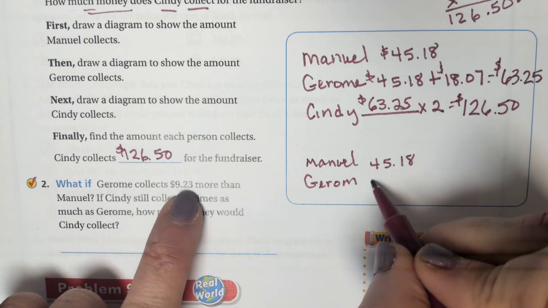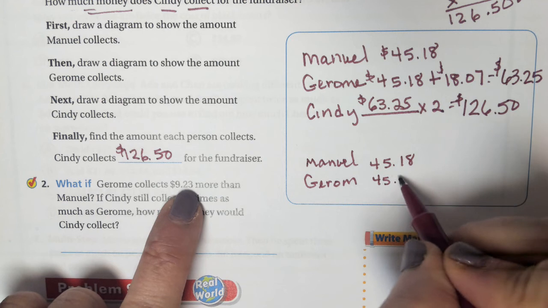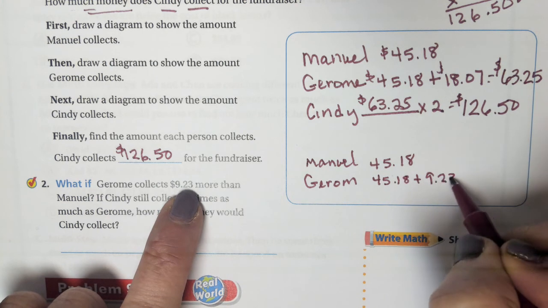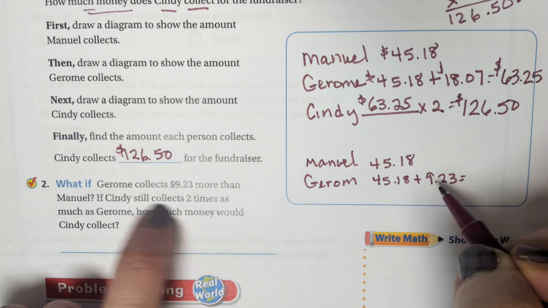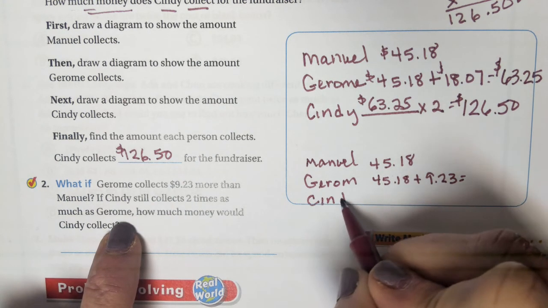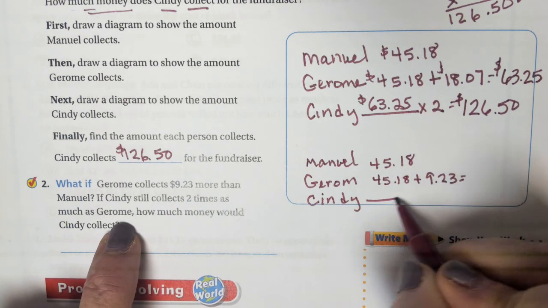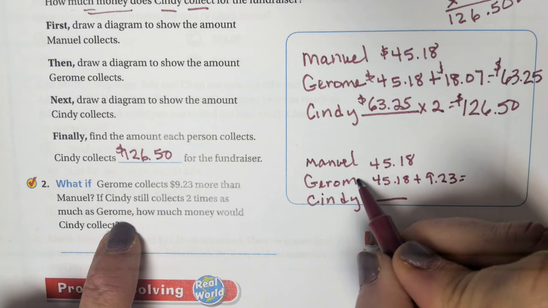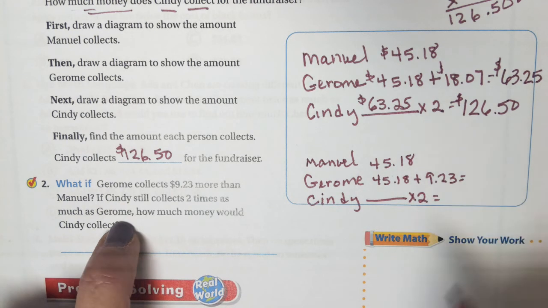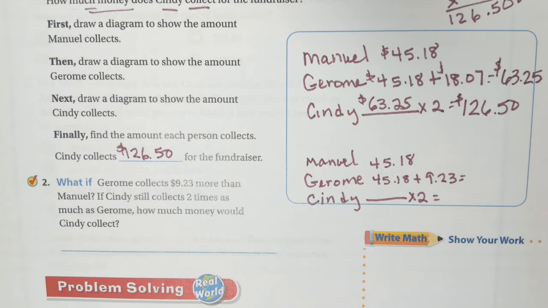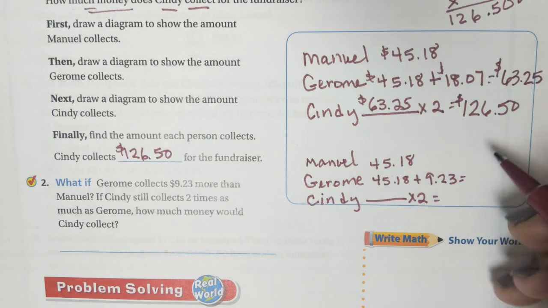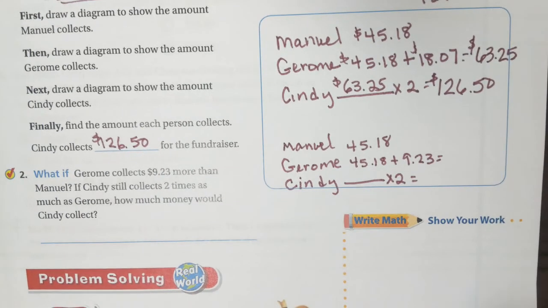So I have $45.18 plus $9.23. Cindy still collects 2 times as much as Jerome. Do we know what we're doing now with this sentence? Yes. Okay, so I need to find out how much Jerome's is to find out what Cindy's amount is that I need to multiply by 2. So if you would go ahead and add $45.18 plus $9.23. Go ahead and calculate that.